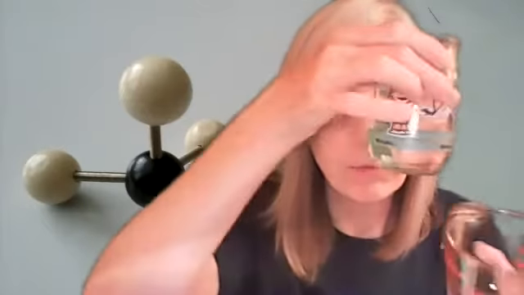This is a liquid, and a liquid has a definite volume, but its shape is not definite. It takes the shape of whatever container it is being poured into. All right, but it has a definite volume.